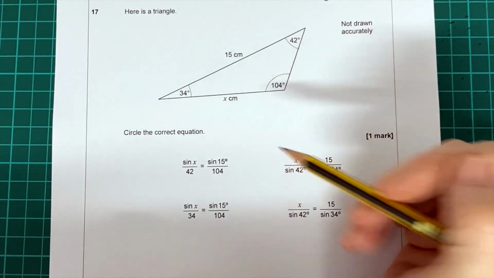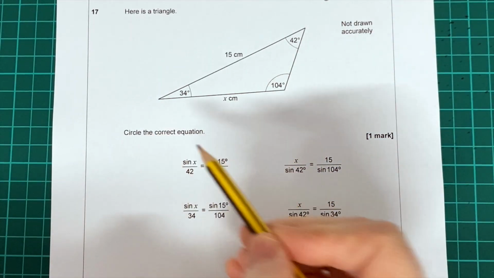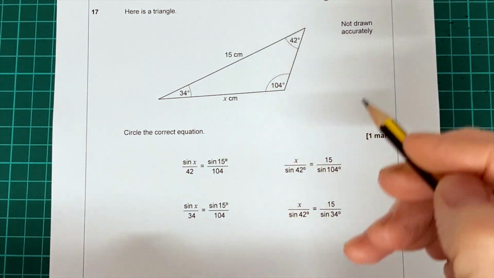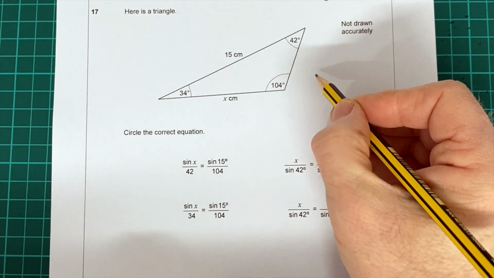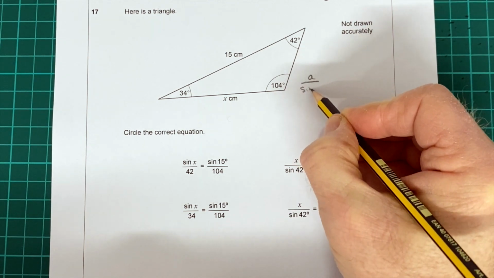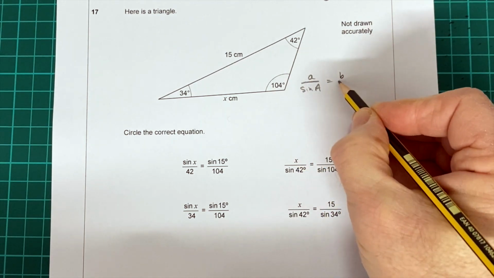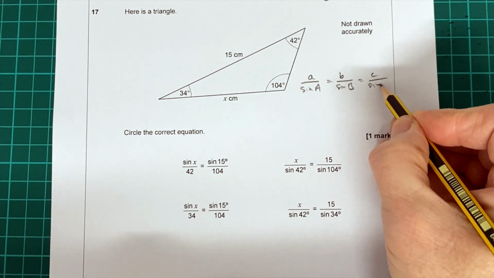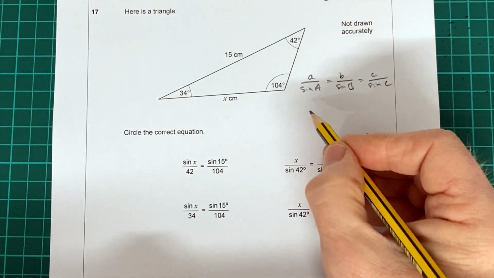Now, question 17. Here is a triangle. Circle the correct equation, and they've given us a choice of 4. Well, you've probably guessed that we're going to need to use the sine rule. So let's look at the sine rule. a over sine A equals b over sine B equals c over sine C. But remember, all of those can be flipped up the other way.